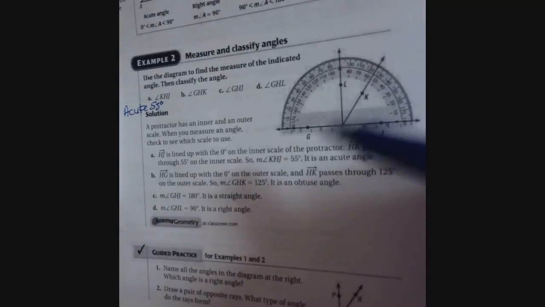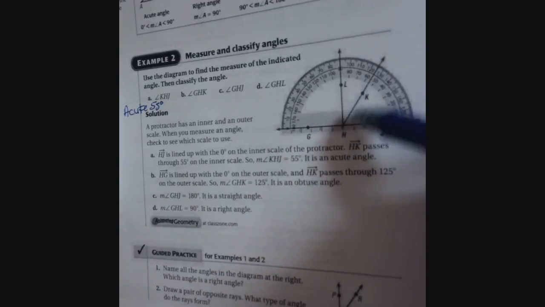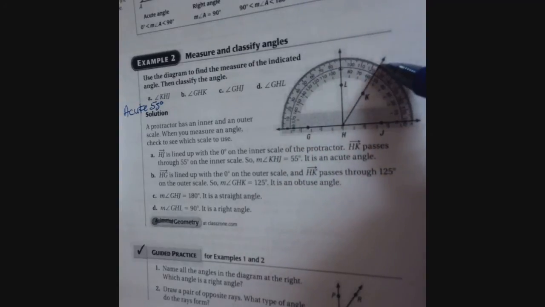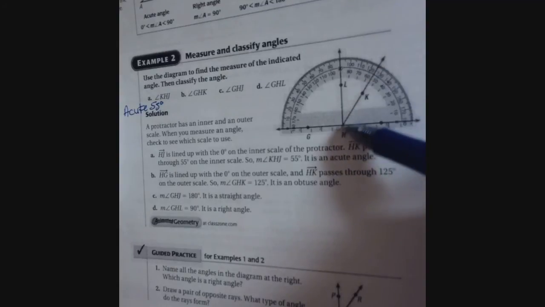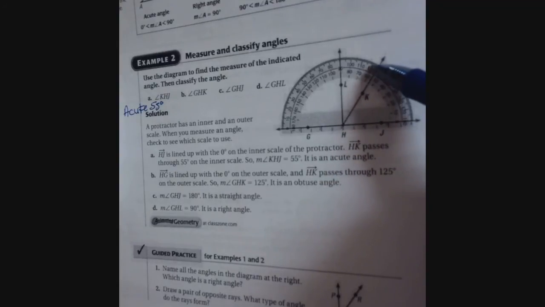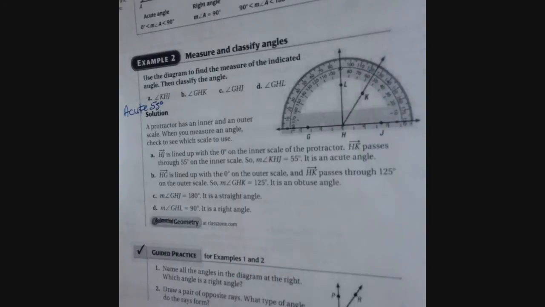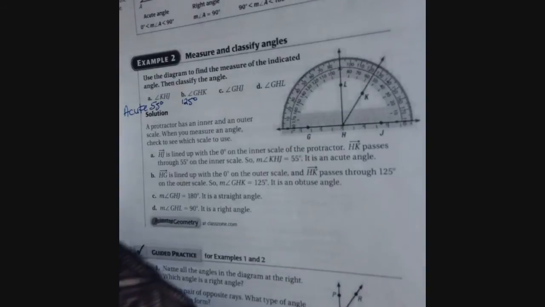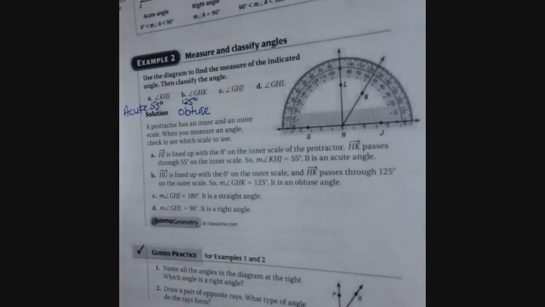The next one, GHK. So just look here. So you can see this is greater than 90 and it's going here. So you're going to read on the outside. So this is 125. There's 120. Here's 130. And the increments between are 5. So GHK is going to be 125 degrees. And that means this is an obtuse because it's greater than 90 but less than 180.